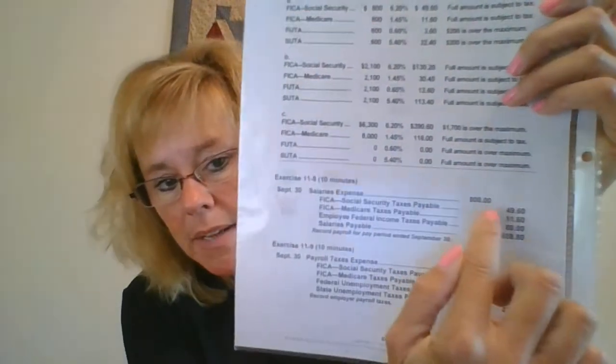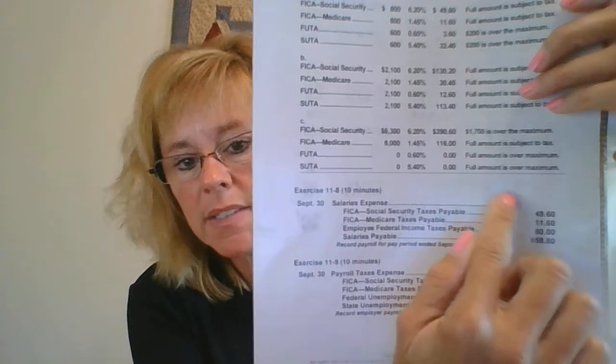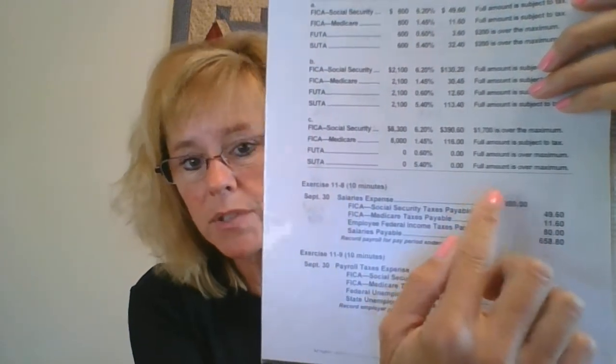Okay, so remember that your Social Security tax is 6.2% and Medicare is 1.45%. So for exercise 11.8 going off 11.7, this is employee A. Your first title is going to be salaries expense. Remember, that is the total pay, or gross pay, for that person for the time period.